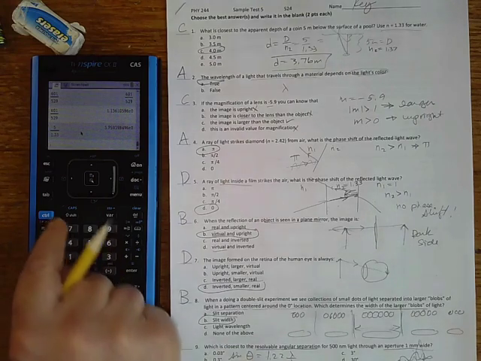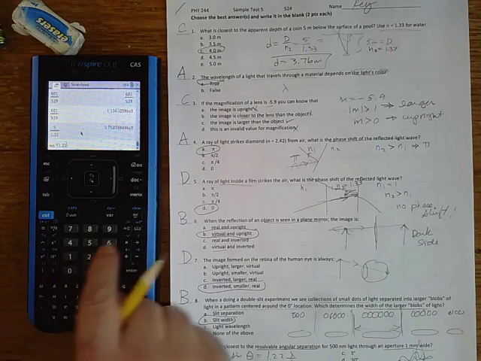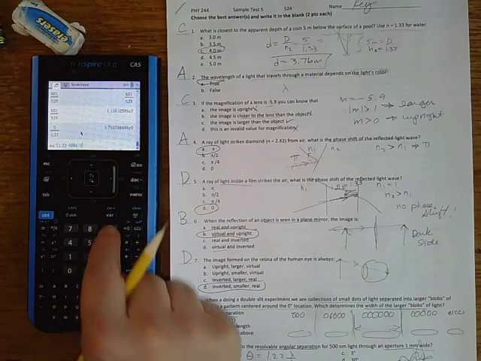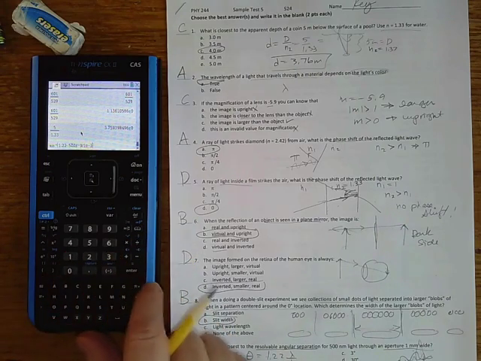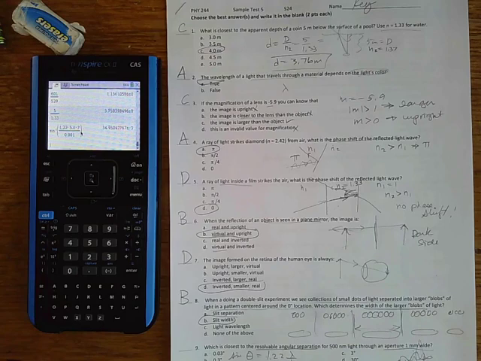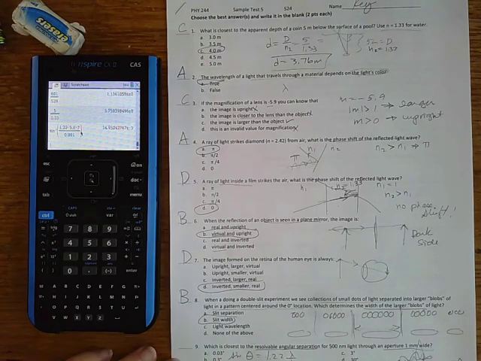So inverse sine of 1.22 times 500e-9 divided by 1e-3, and we get 0.035 degrees. So the closest one would be this one, A.